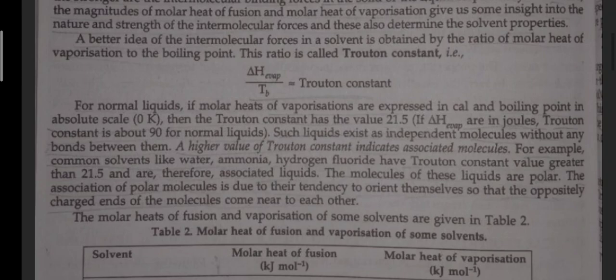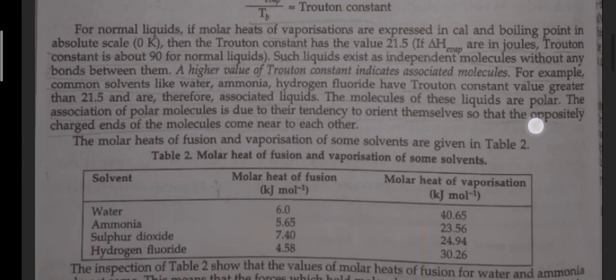Such liquids exist as independent molecules without any bond between them. A higher value of Trouton's constant indicates associated molecules. For example, common solvents like water, ammonia, hydrogen fluoride have Trouton's constant value greater than 21.5 and are therefore associated liquids. The molecules of these liquids are polar. The association of polar molecules is due to their tendency to orient themselves so that the oppositely charged ends of the molecules come near to each other.